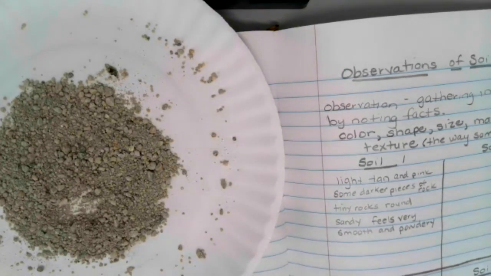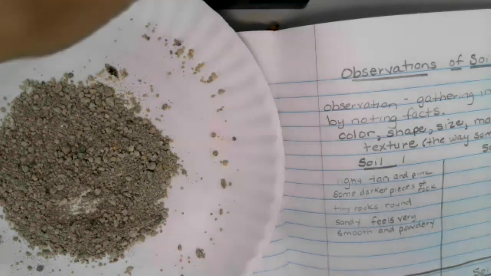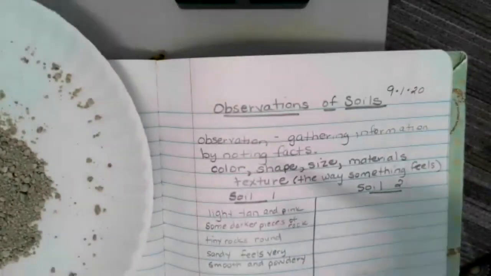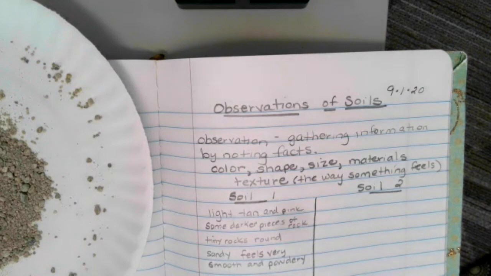So we just made observations of one type of soil. Please make sure you have your observations written in soil 1. Please make sure you have your observations that also explain what an observation is. And we will be doing soils 2, 3, and 4 tomorrow.